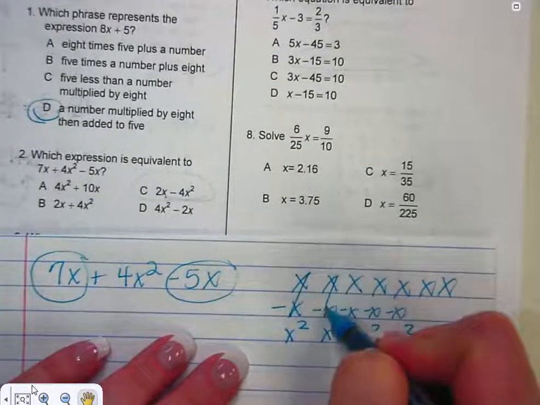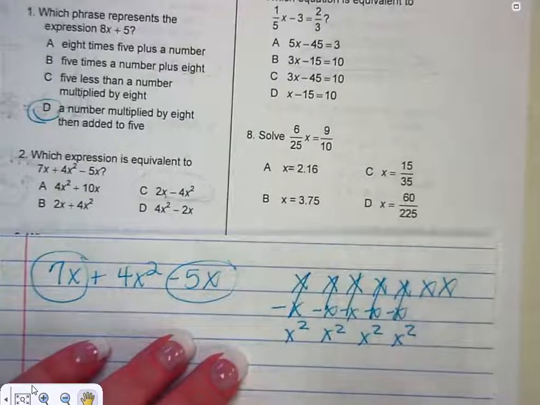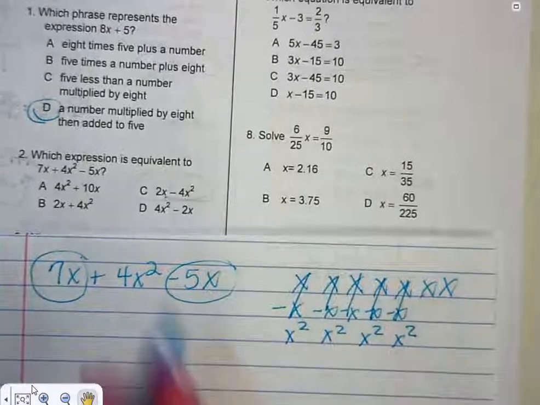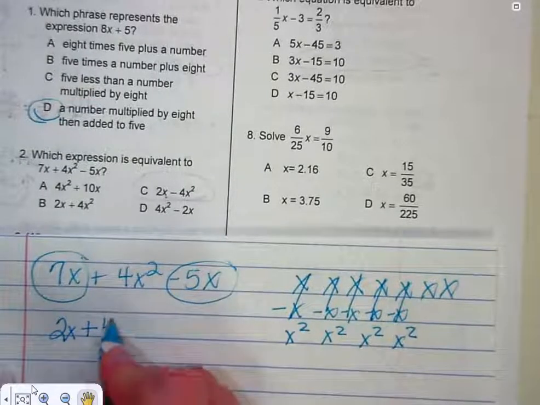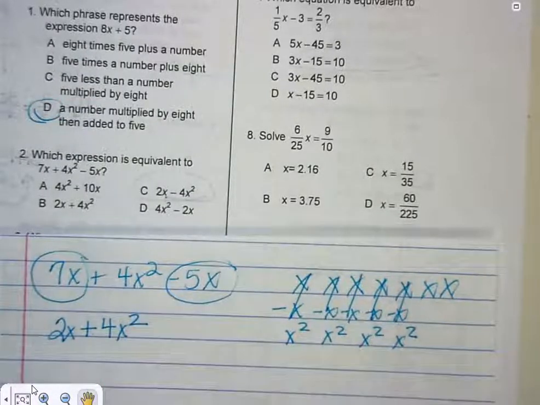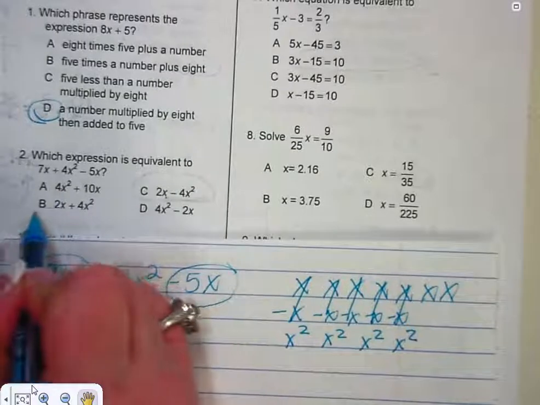If I cross off 0 pairs, what am I left with? 2 x's plus 4x squared. So which one looks like the correct answer? B. B is the correct answer.